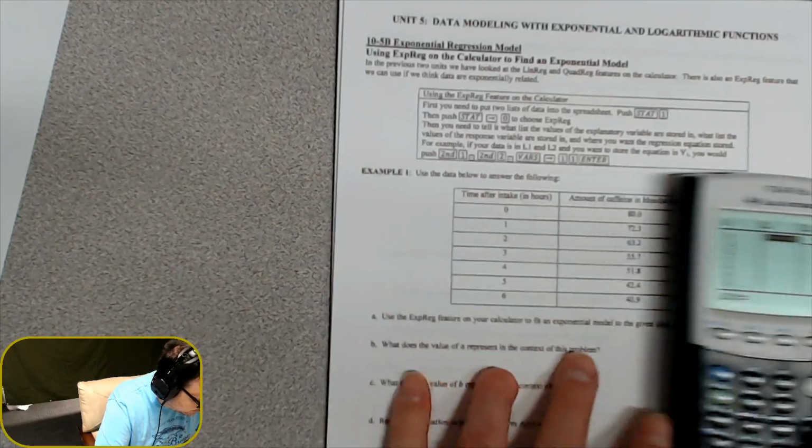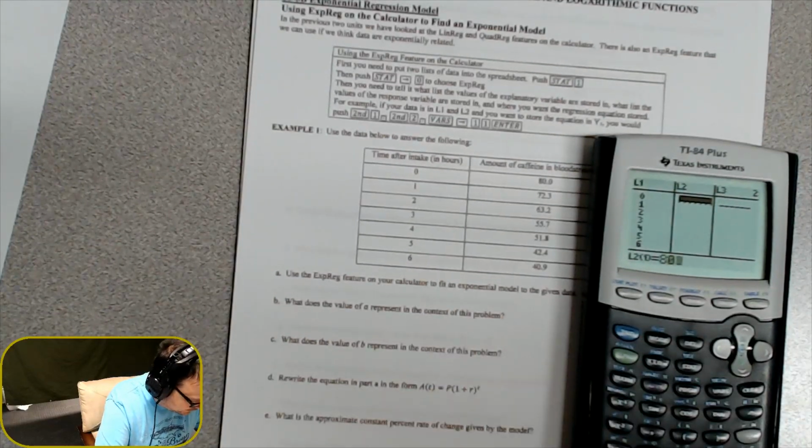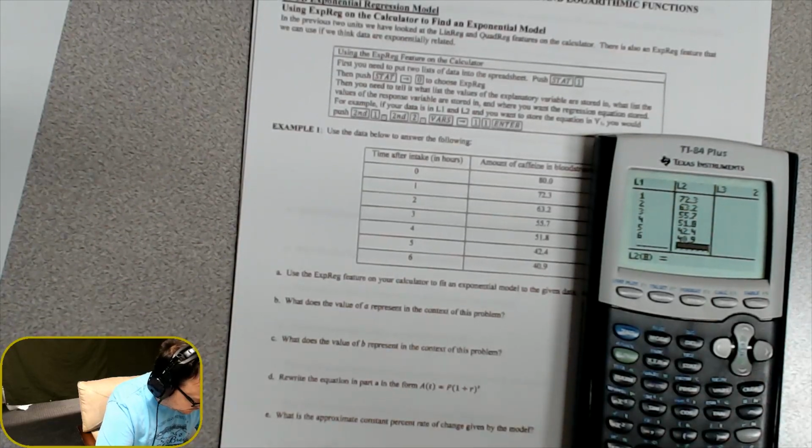And then list 2, let's see what we got. It's 80, 72.3, 63.2, 55.7, 51.8. Just entering the information in the calculator. 40.9. There's our information entered.